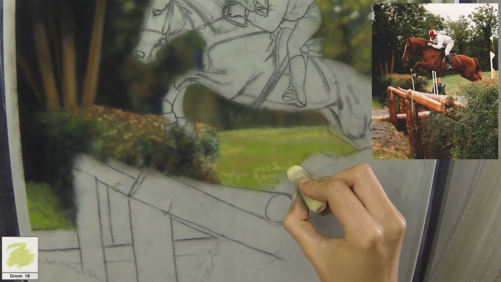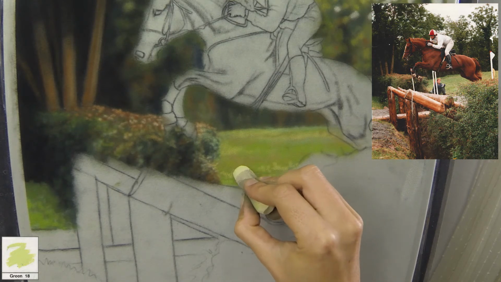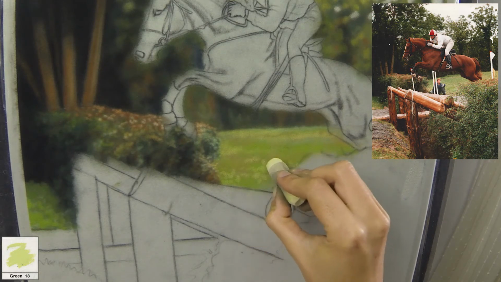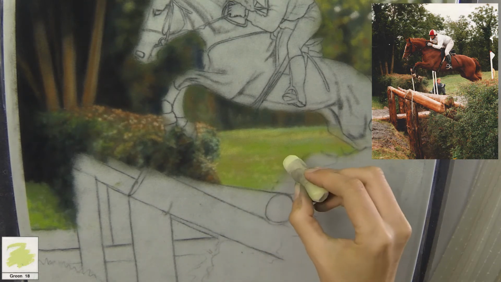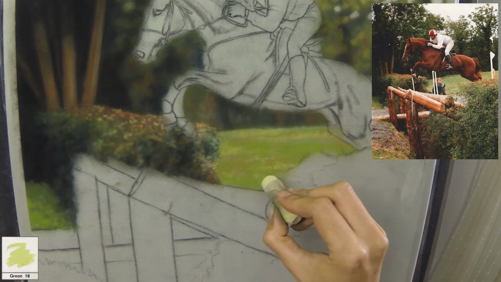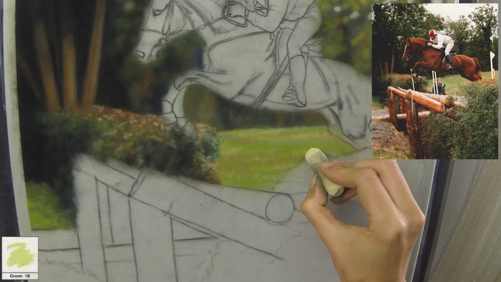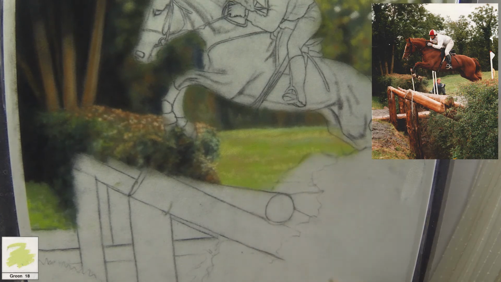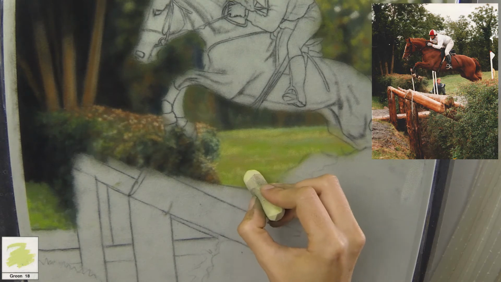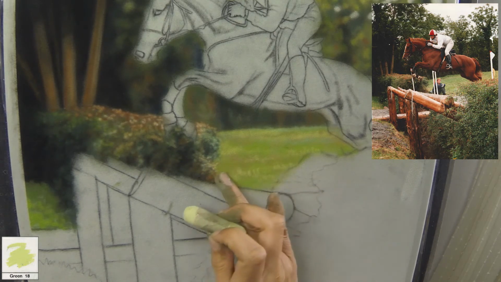Then with my lightest green highlight colour, this lovely light green tint, I start dotting in a little bit more texture, adding just a bit more texture out here where the light is hitting it, and a bit more texture directly under the horse where it's going to be more in focus. But you can see that you don't have to do a huge amount to a grassy area that's in the distance.